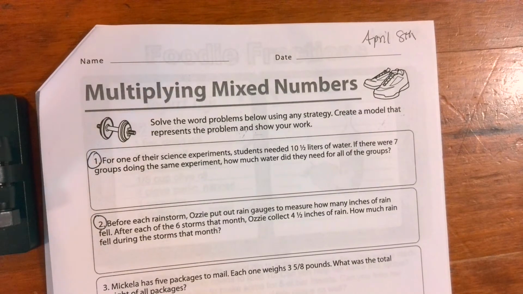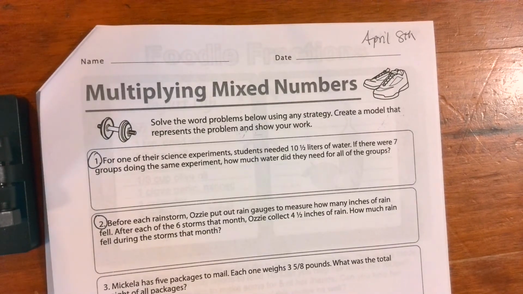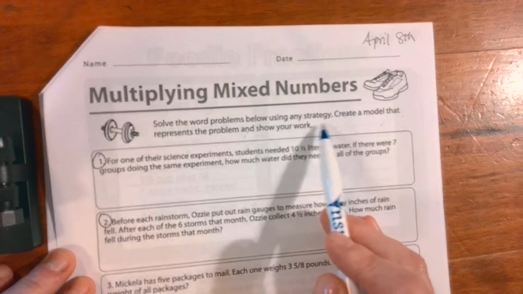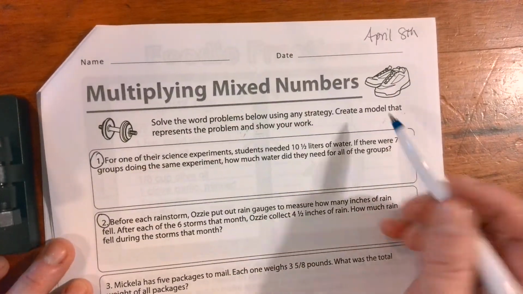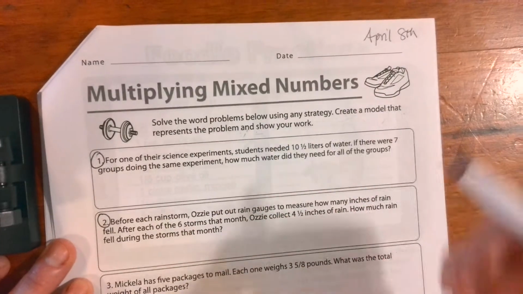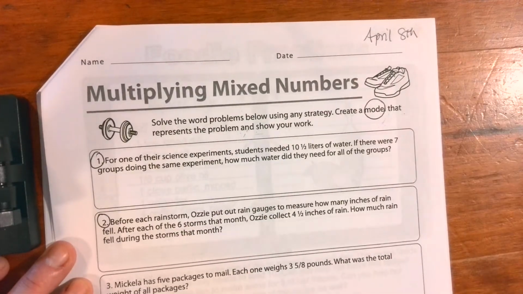Now I know today was a pretty heavy day, but tomorrow is a much lighter day. So you can, remember, spread things out however you want, whatever works for you. So here we go. Solve the word problems using any strategy. Create a model that represents the problem and show your work. And I am going to ask that you use some sort of a picture or model.